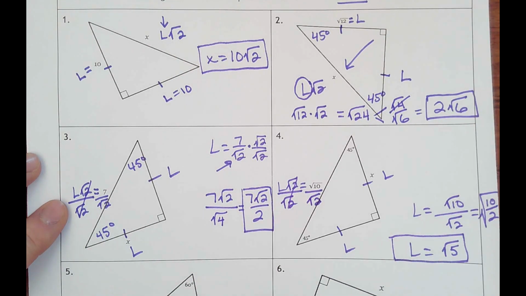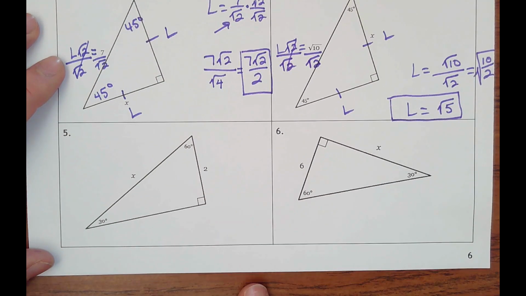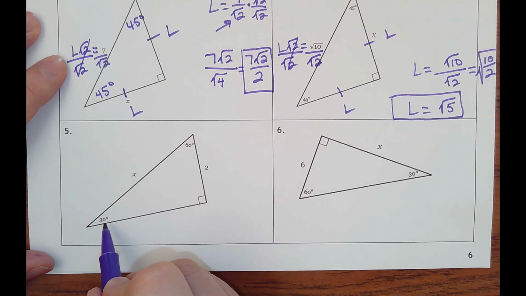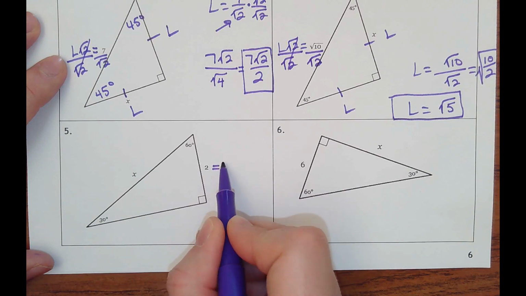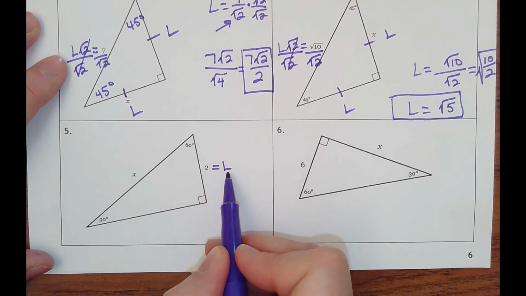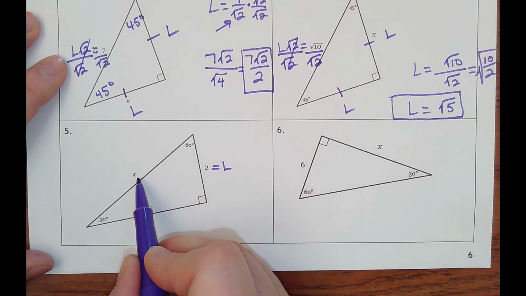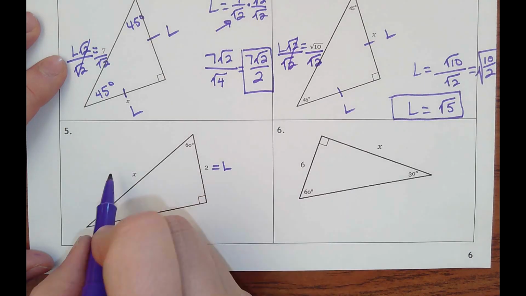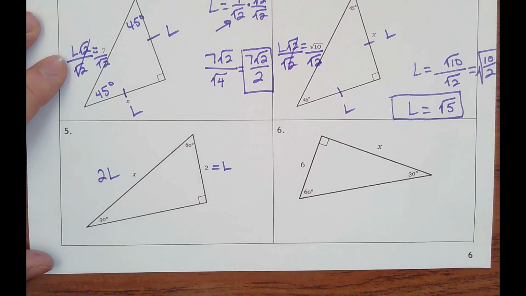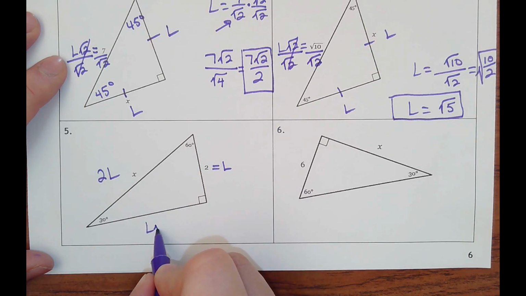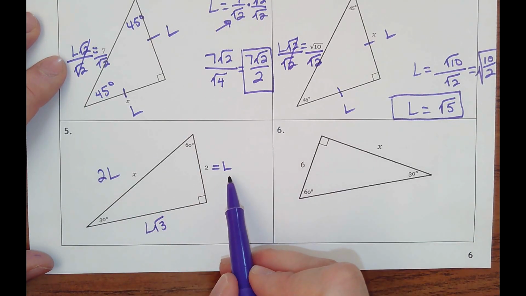Okay. Now let's switch to the 30, 60, 90s, a little trickier. Make sure you label. So if you look up above, across from the short leg or across from the 30, that's always your L. So they're the easiest when you are given the short leg. Then all from there is just plugging it in. Okay, we would also need to know that the hypotenuse, so the side across from the 90, is going to be 2 times L. And if we needed to know the long leg or the side across from the 60, this would be leg times the square root of 3. But I don't need to know that.